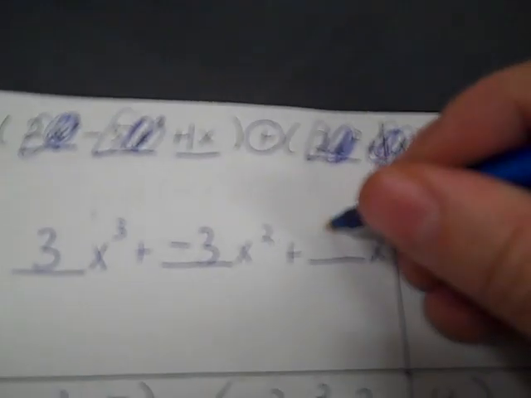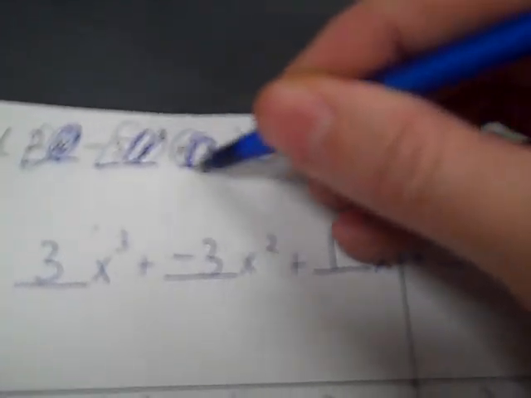Okay, then we look for regular x. I have one here, and that's a positive 1 then. And I don't have any in this polynomial, so it's 1 plus 0. Okay, 1 plus 0 is 1. So that would be 1. Remember, if you don't have it in one of the polynomials, you treat it as a 0.